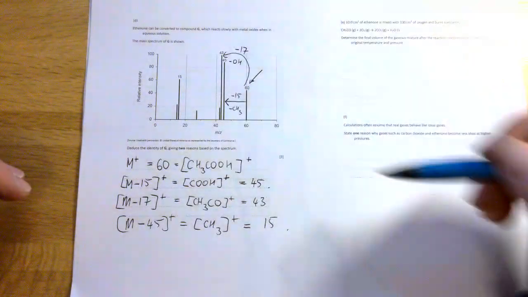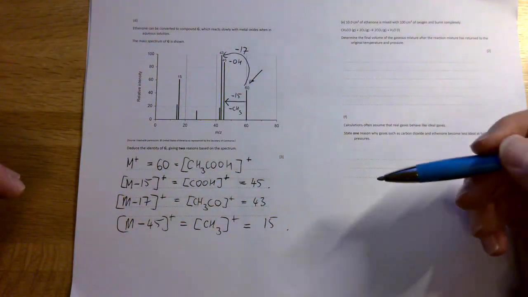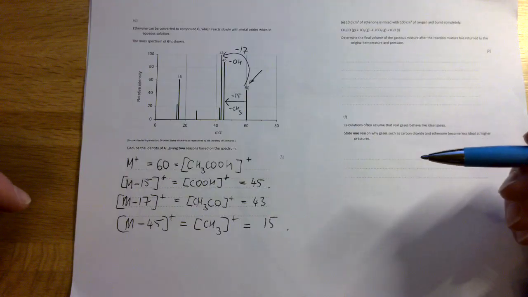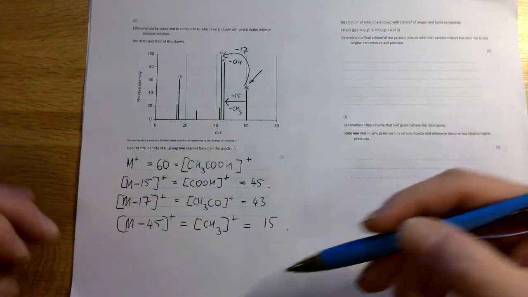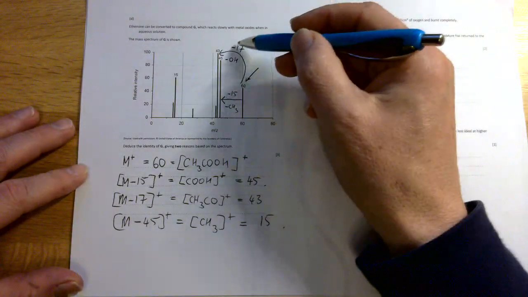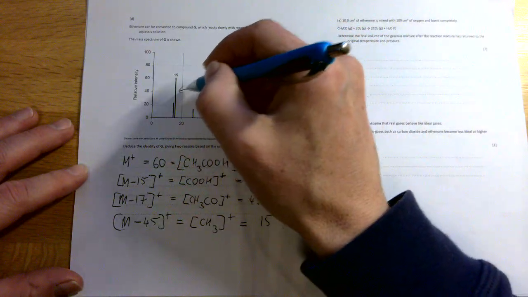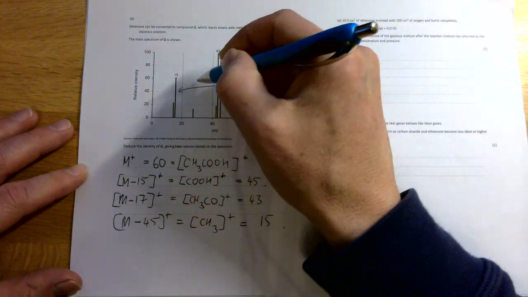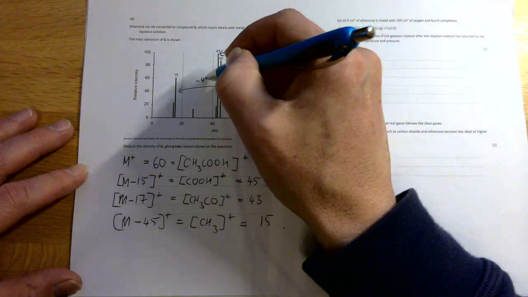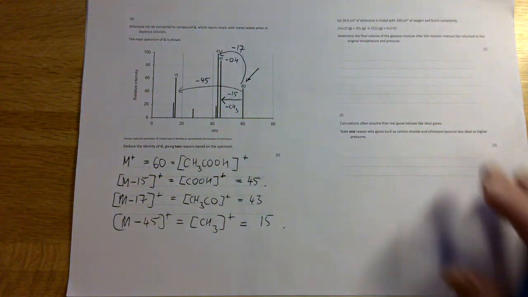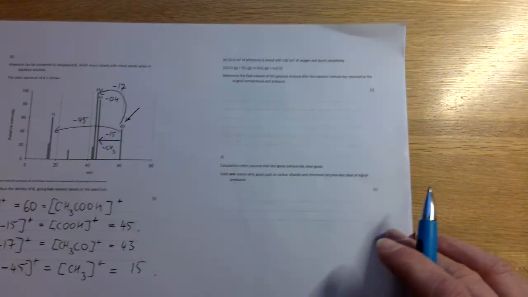The peaks that you see are positive ions. And if you weren't clear on that, I didn't give you the mark. The things that are lost, the minus 15, the minus 17, or in this case the minus 45, the bit that's lost is the fragment. That's the neutral species. It didn't ask you that. It asked you what the peaks were.